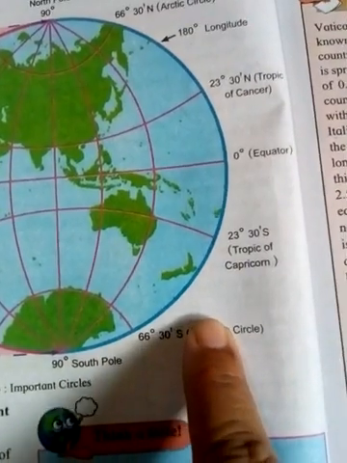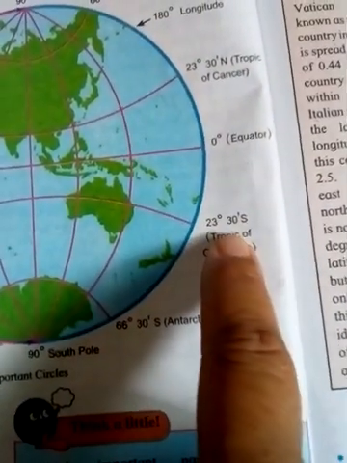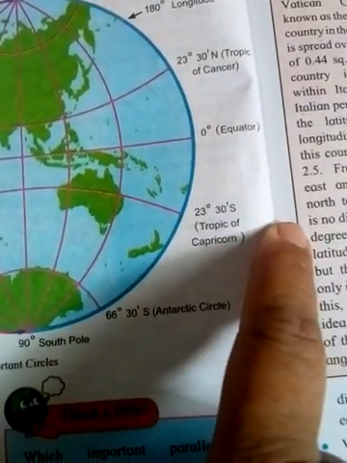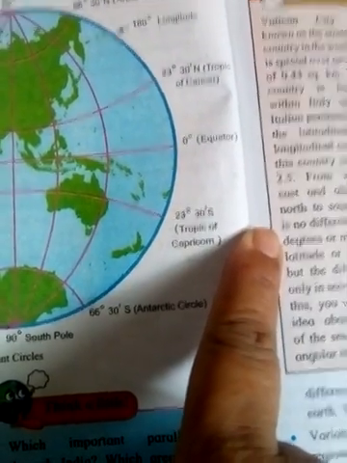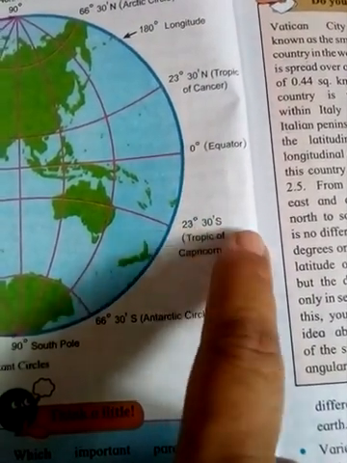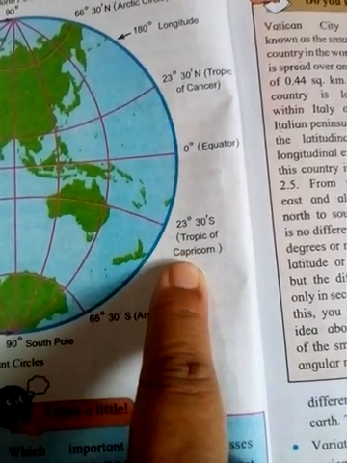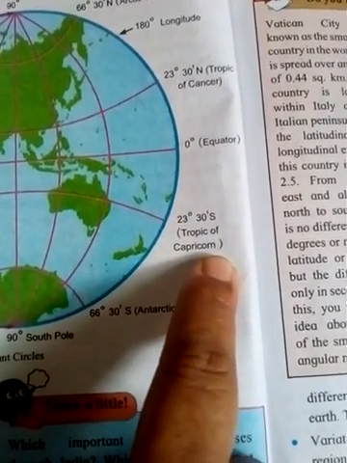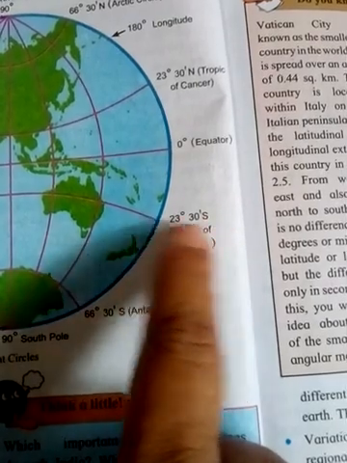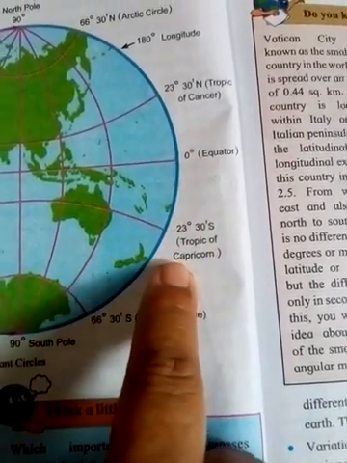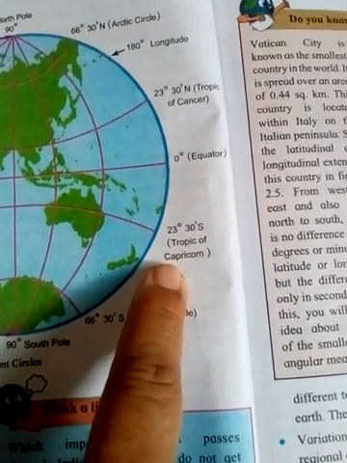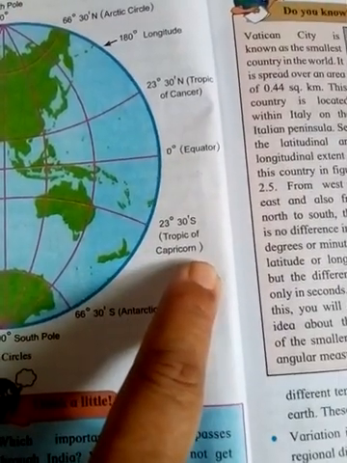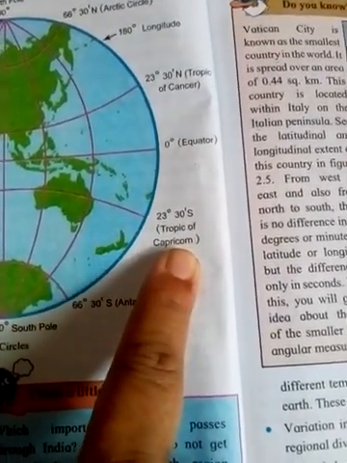The 23 degrees 30 minutes in the south direction is known as the Tropic of Capricorn.